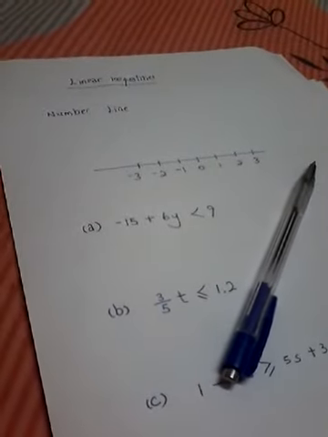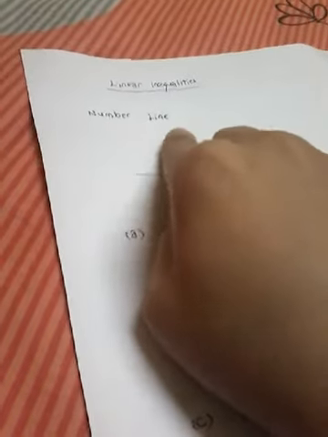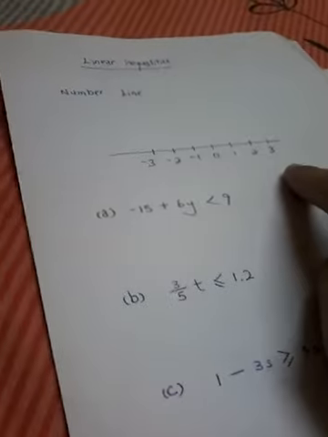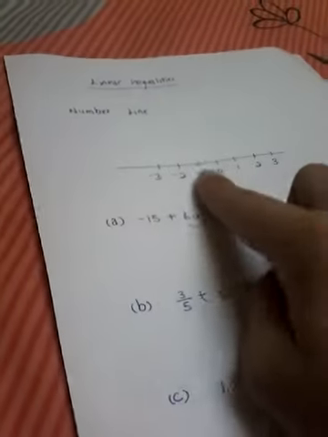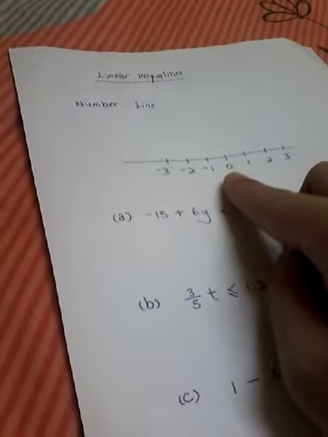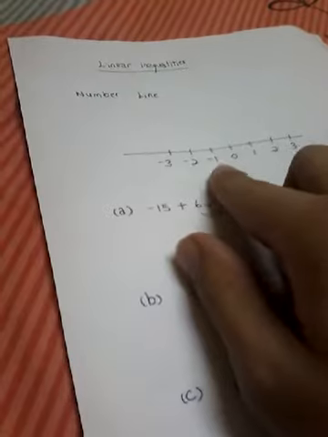For this video, we'll focus on linear inequalities. Let's talk about number line. This is an example of a number line. So 0 is the neutral number. The ones that appear on the left side will be negative.